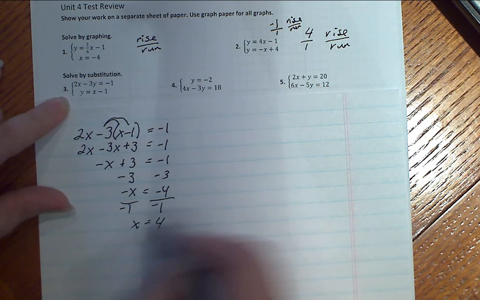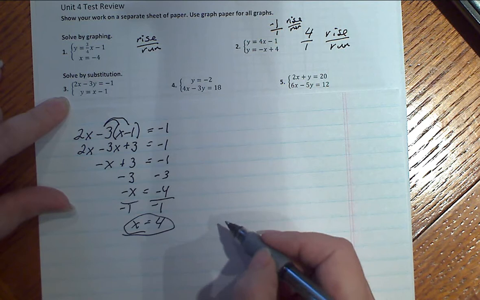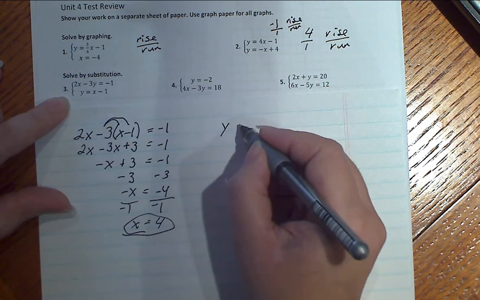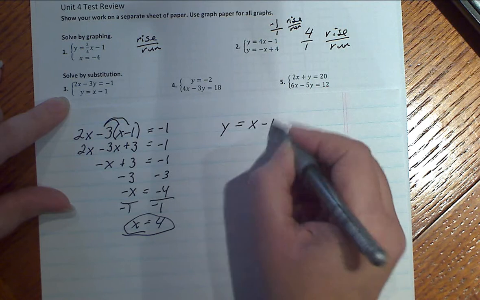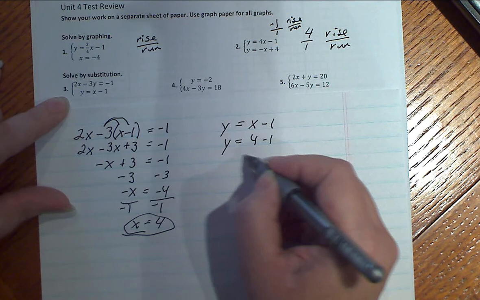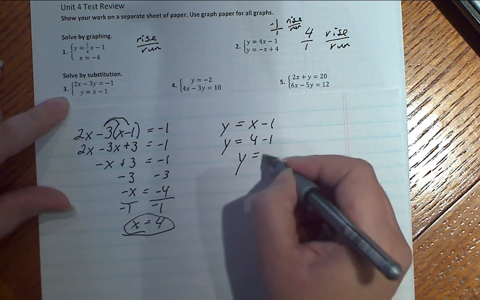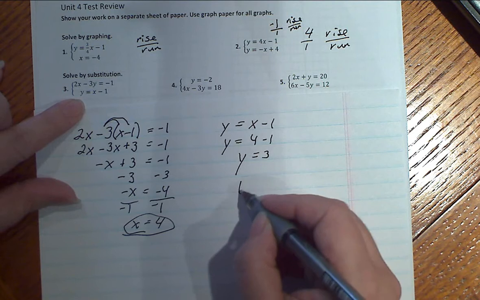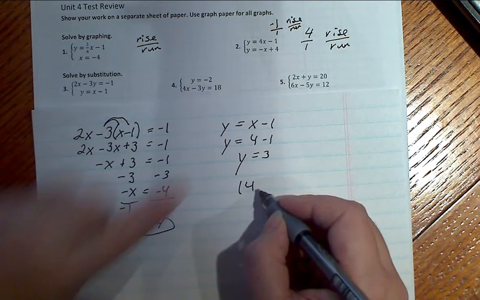Once we have x, we can plug it back into y equals x minus 1. So y equals 4 minus 1. Y is 3. My point that these two lines intersect is at 4, 3.